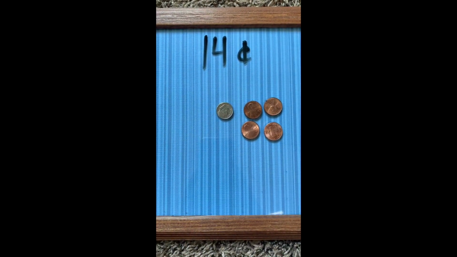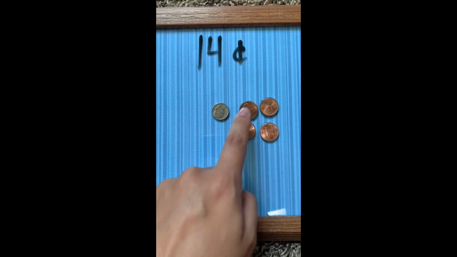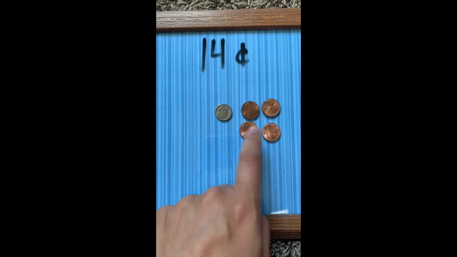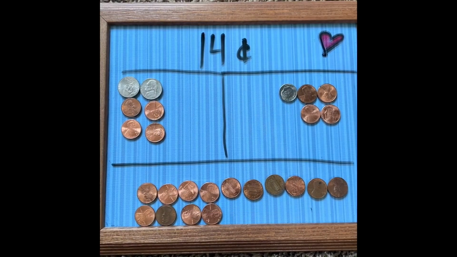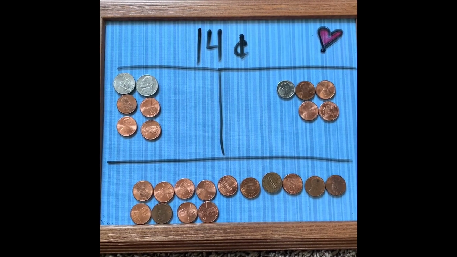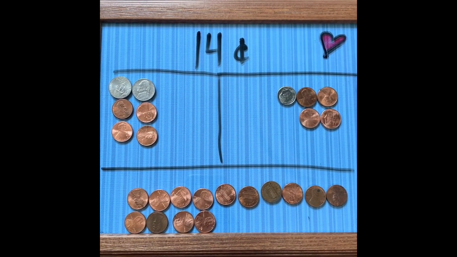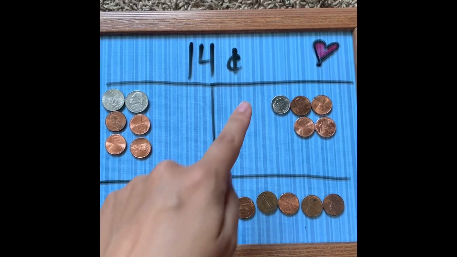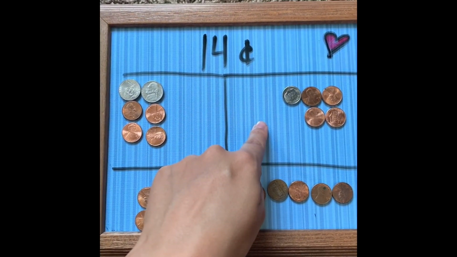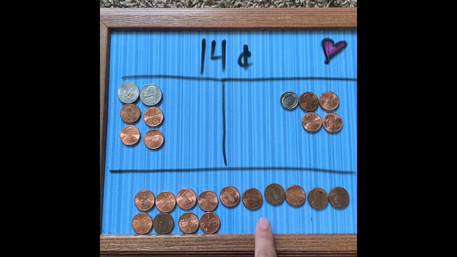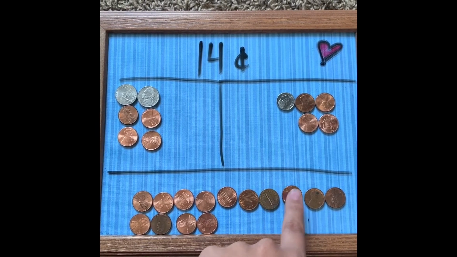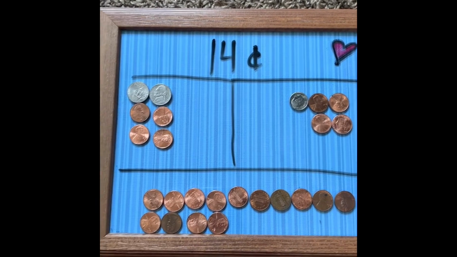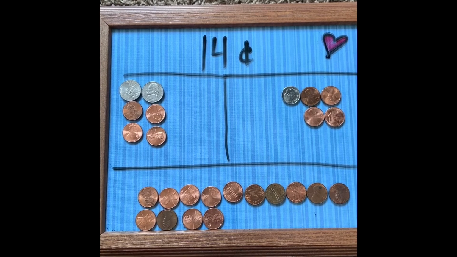Let's count and see if we have 14. 10, 11, 12, 13, 14. So here are those 3 different ways that we worked to build the number 14. As you can see, this way has the least amount of coins. This one has the most amount of coins. But all of them make 14 cents.